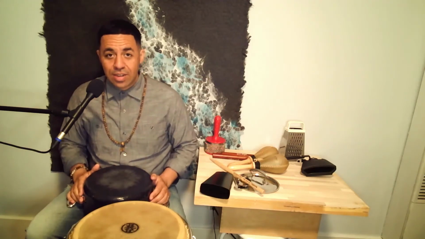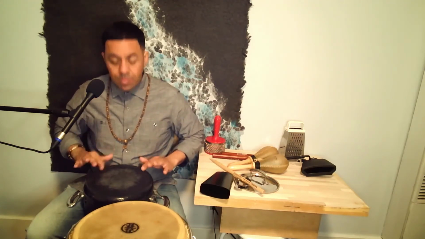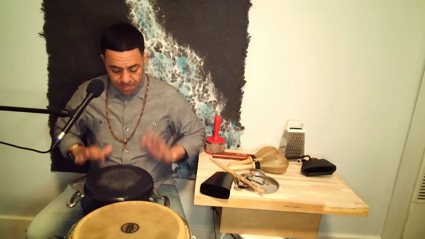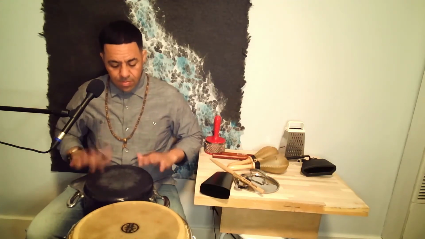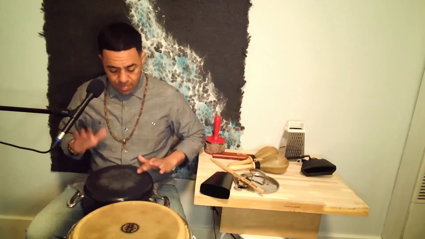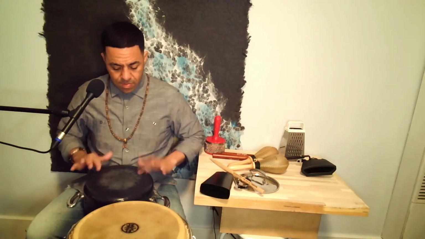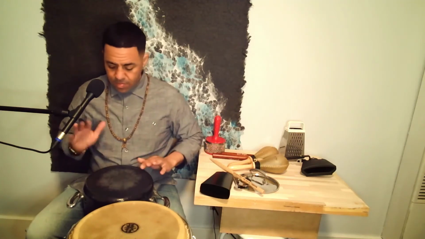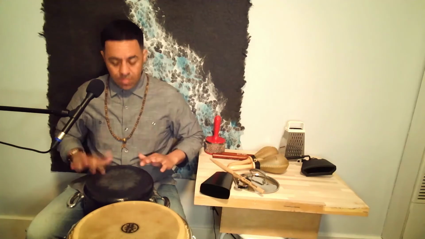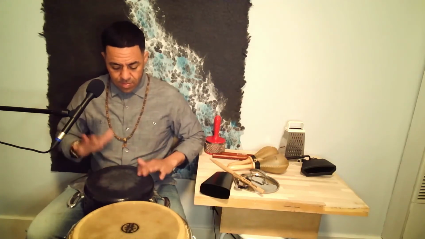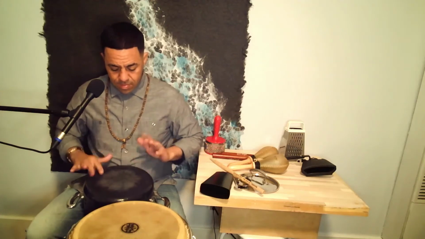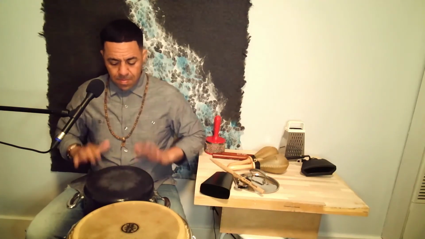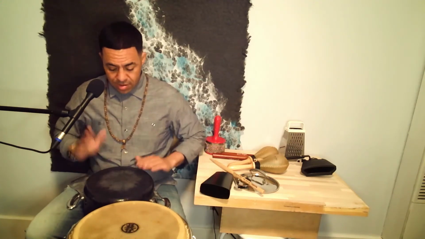I'll even just use my index fingers to make it even easier. See, I discovered a new little sound in the center there, so I'm using that to come up with my rhythmic possibilities.